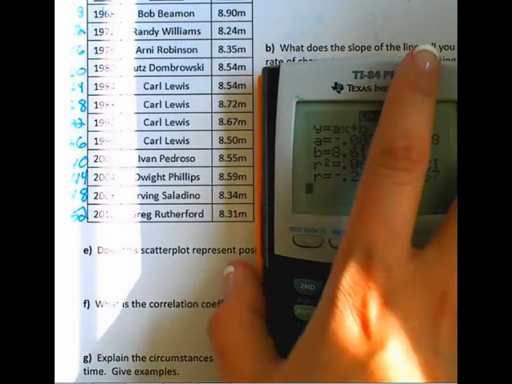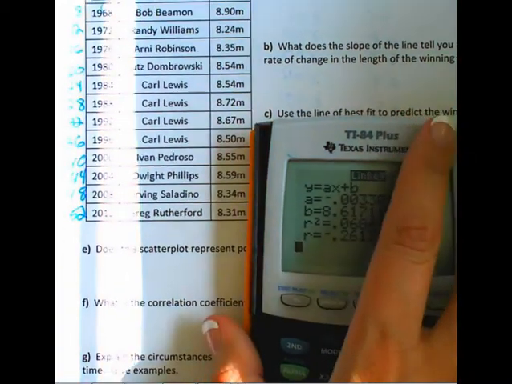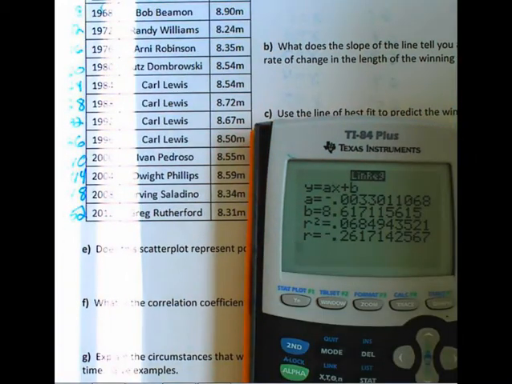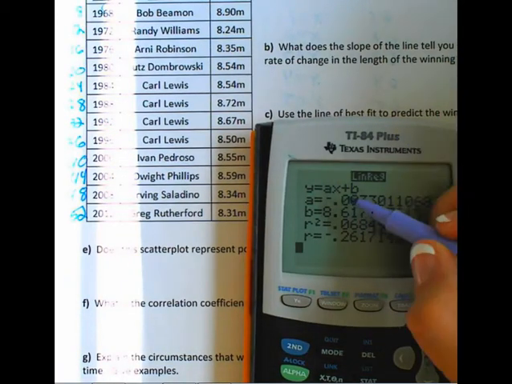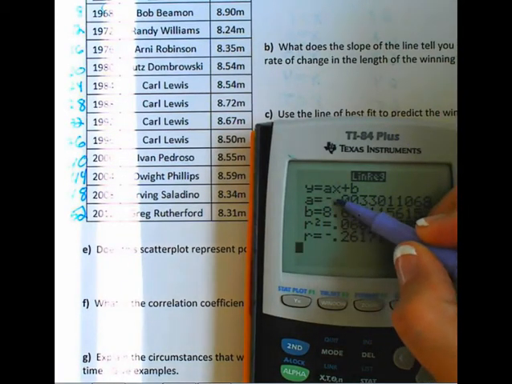Alright, so here's our information. Our line of best fit, notice that we have y equals ax plus b. A is going to be your slope, and then they give you the information here.